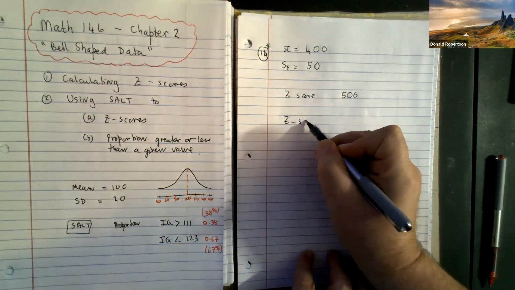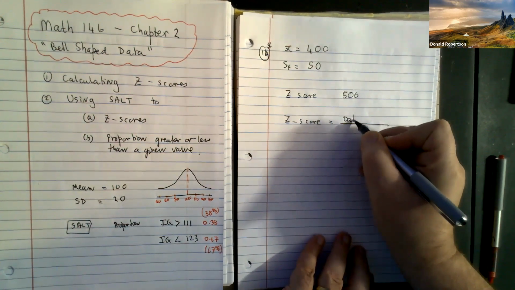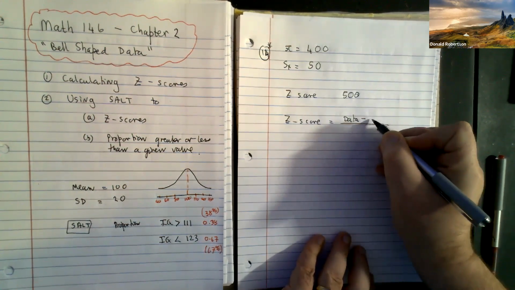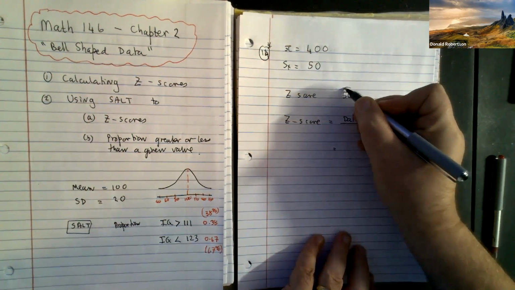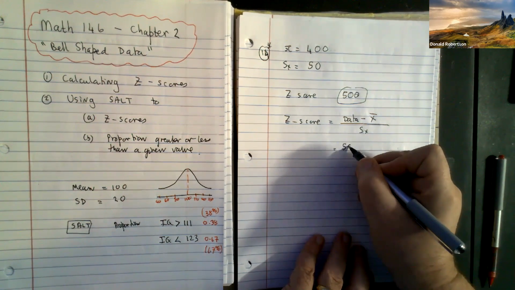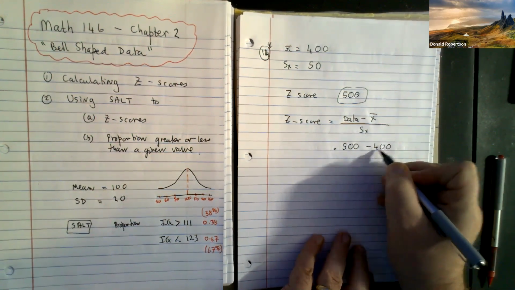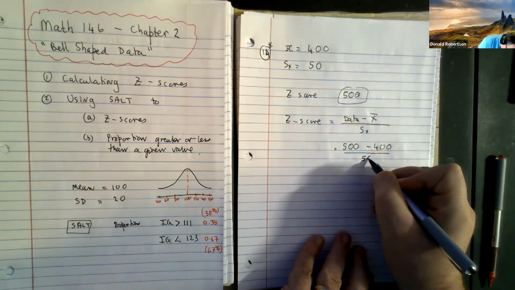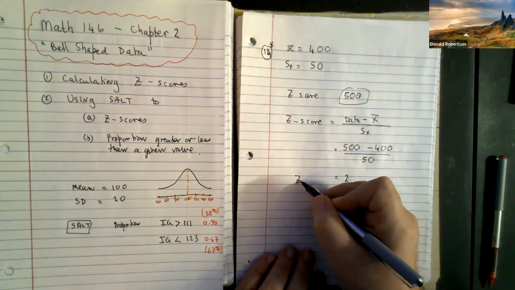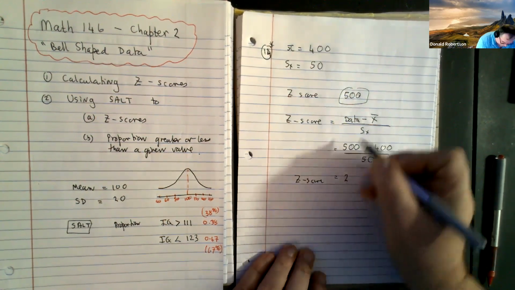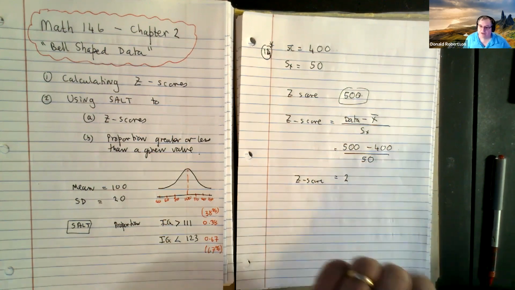The formula for getting a z-score is the data, that's the number they gave you, take away the mean, divided by the standard deviation. So if you tell me it's 500, the z-score for 500 is 500, take away 400, divided by 50, and that ends up being 2. So the answer, what is the z-score for 500? The answer is that z-score is 2.